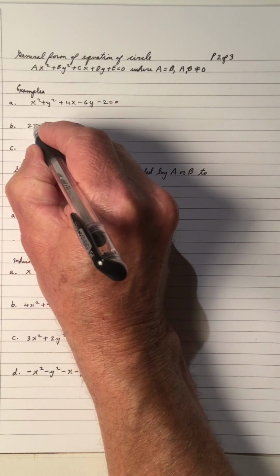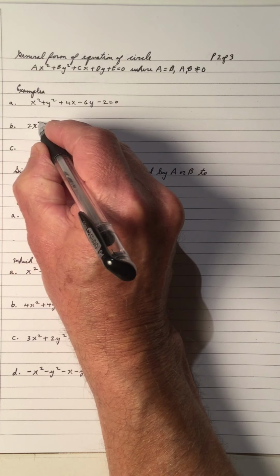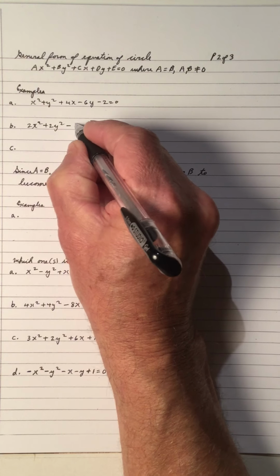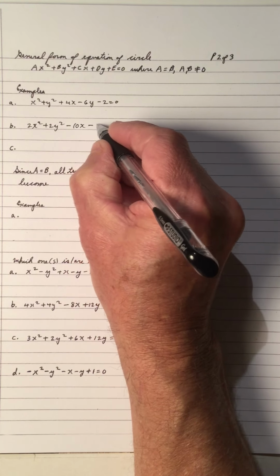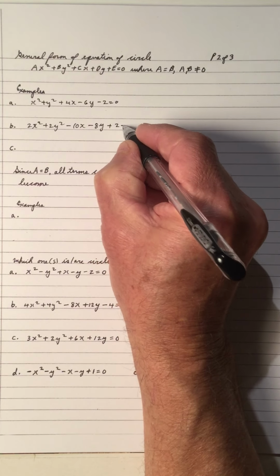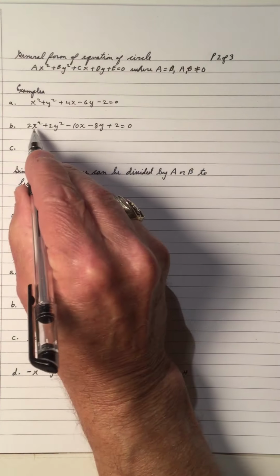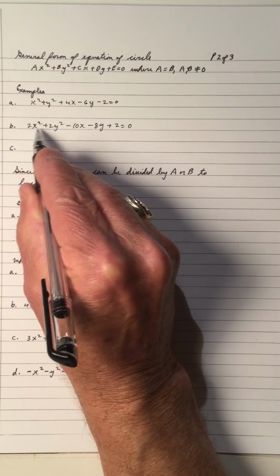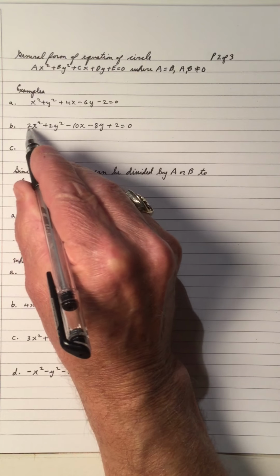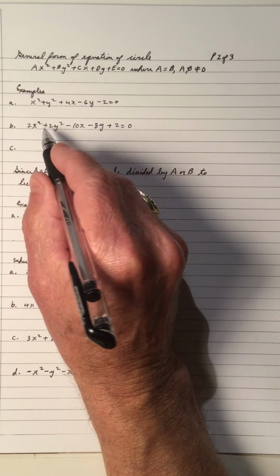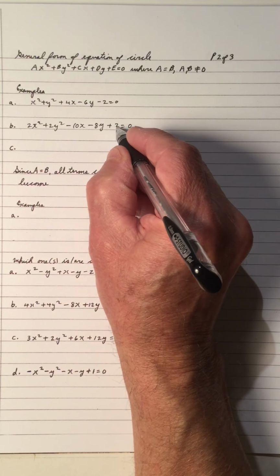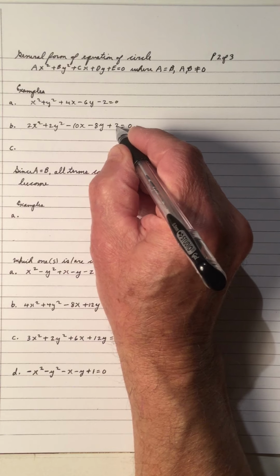Another one would be 2x squared plus, again the plus, 2y squared minus 10x minus 8y plus 2 equals 0. Again, we have an x squared and a y squared, and these two coefficients are equal. As long as these are equal, we will have a circle with an x squared, y squared. And we have e, again a constant.